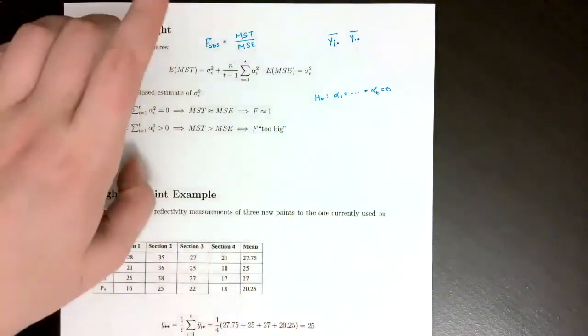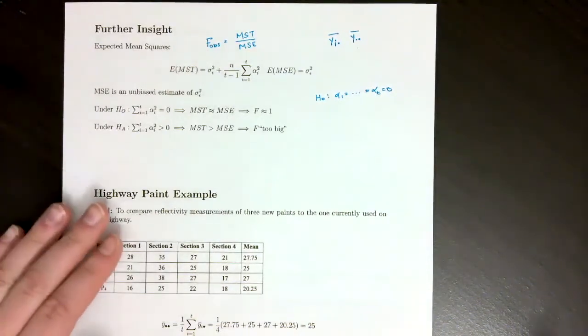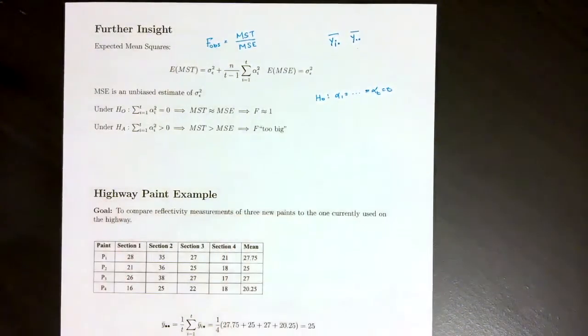I just wanted to give you guys this as some intuition on why we're looking at our F statistic, why we want big Fs, and all that. So now that we've briefly recovered ANOVA and completely randomized designs, let's do a concrete example to help us get our brains around this concept.